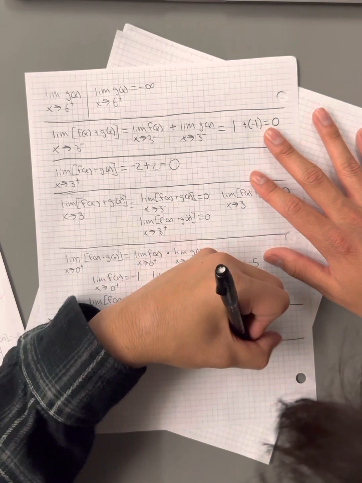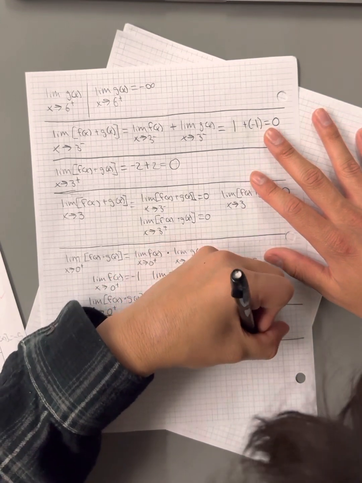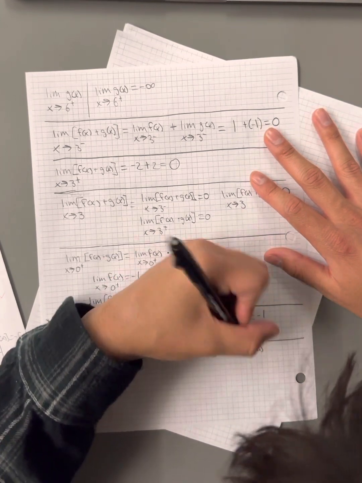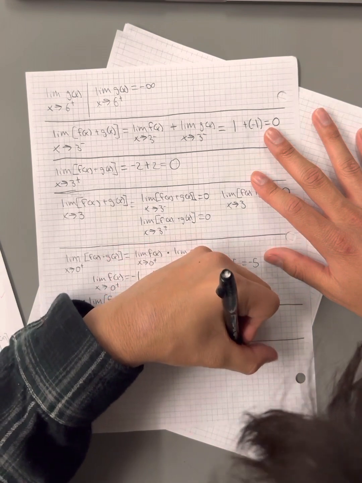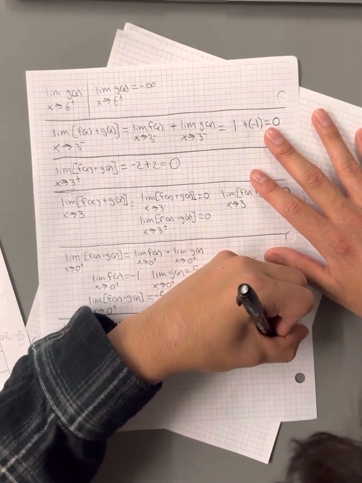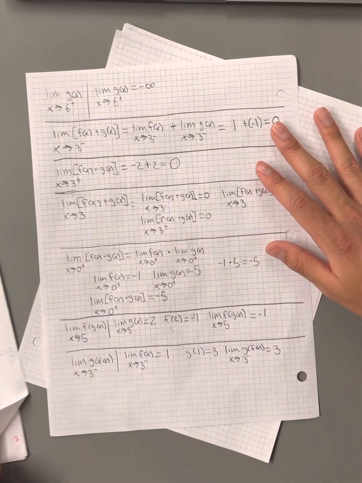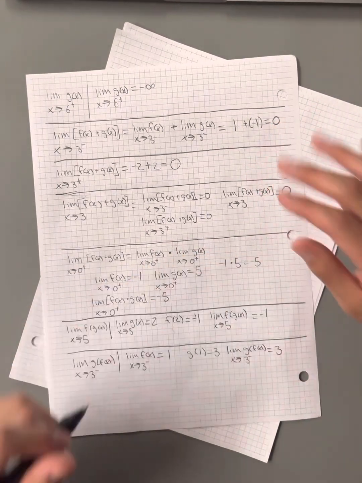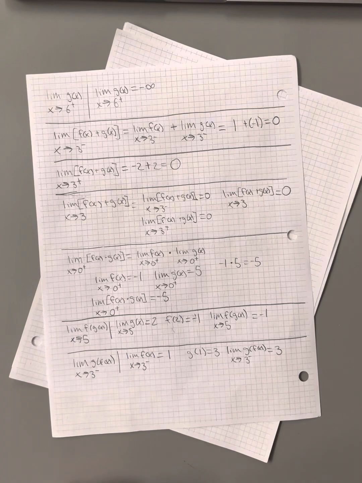The limit of g of f of x as x approaches 3 from the left is equal to 3. And that is how you evaluate limits.